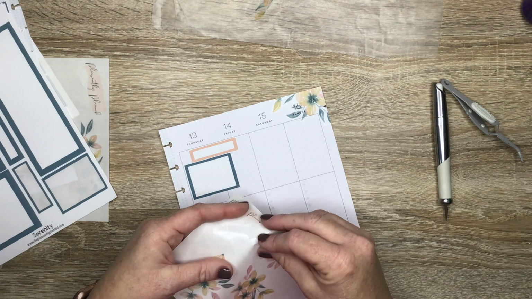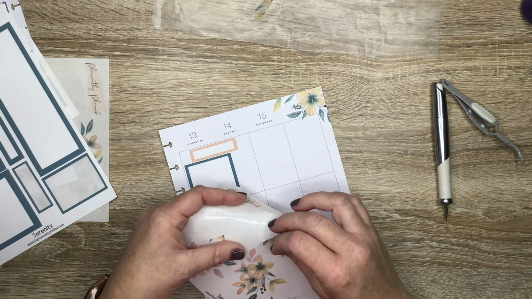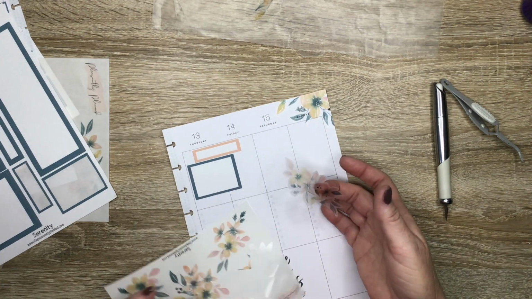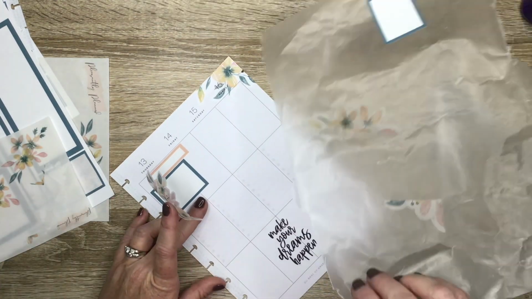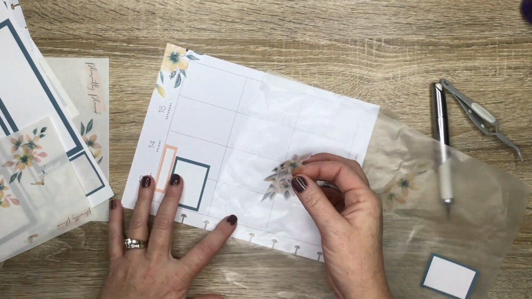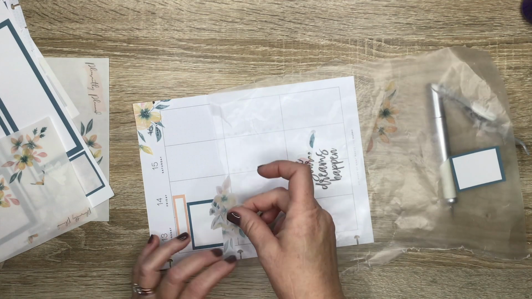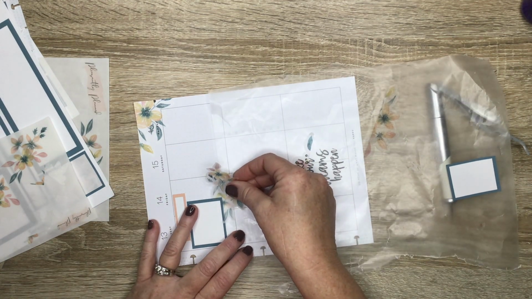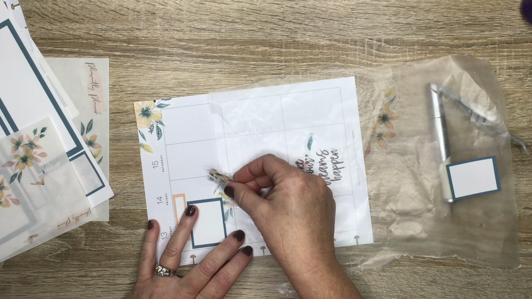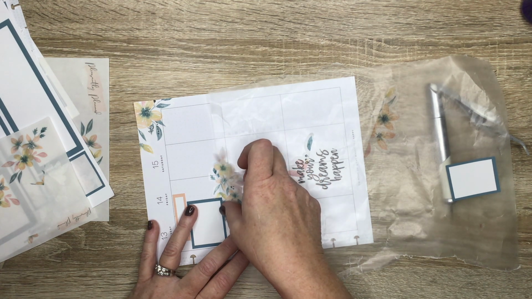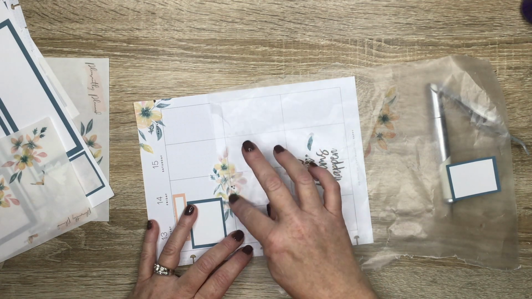I don't think I cut that very straight actually, which should be no surprise to any of y'all. So I'm going to see how crooked this is before I lay it down on the paper. It's not terrible.